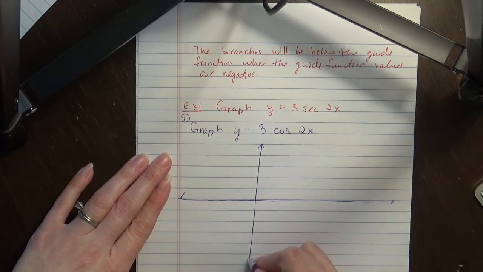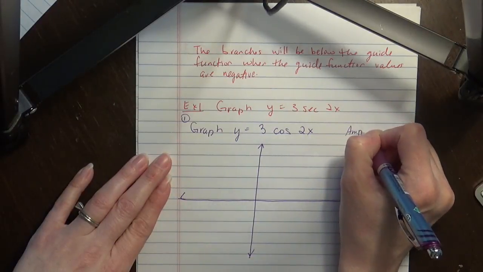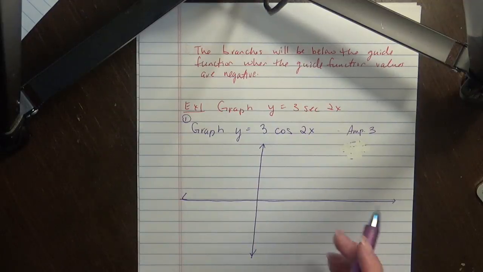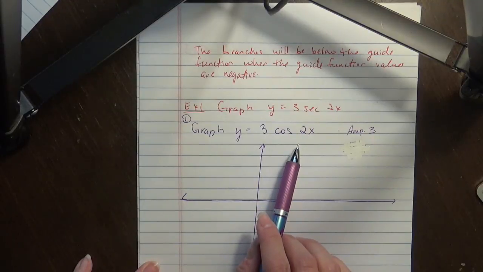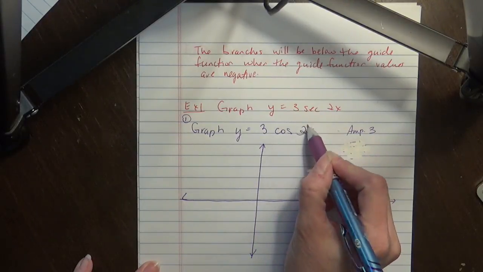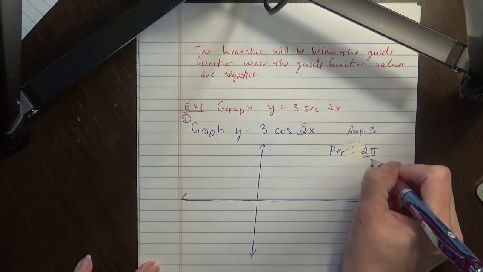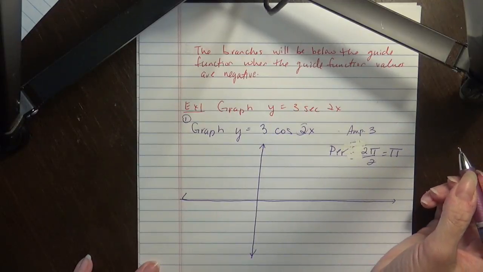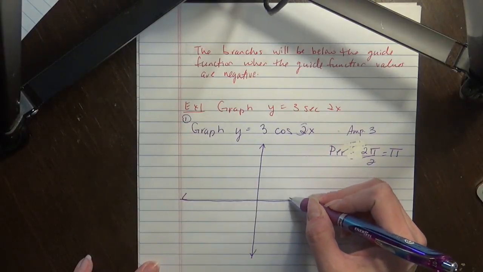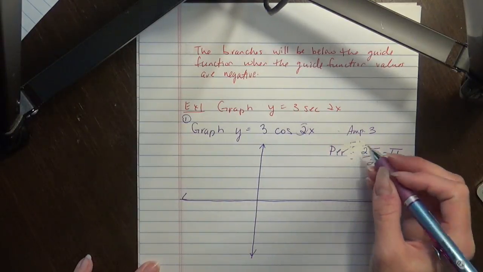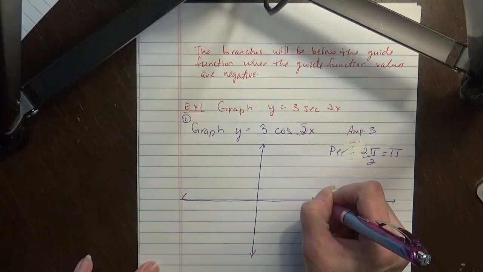Now, what's happening with the cosine function in this example? I notice I have an amplitude of 3. And our period for the sine and cosine functions is going to be 2 pi over b. So my period is 2 pi over 2. So the period for this one is pi. So we know that the cosine function would start at the y-axis and complete its first period, and we'll put that at pi here.